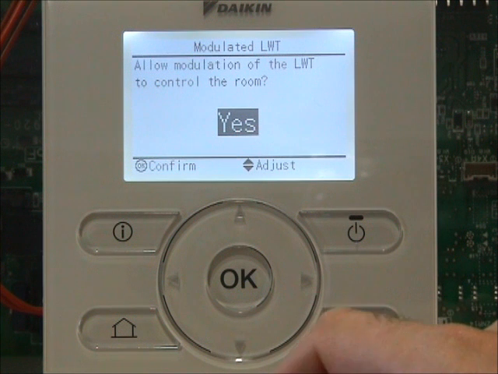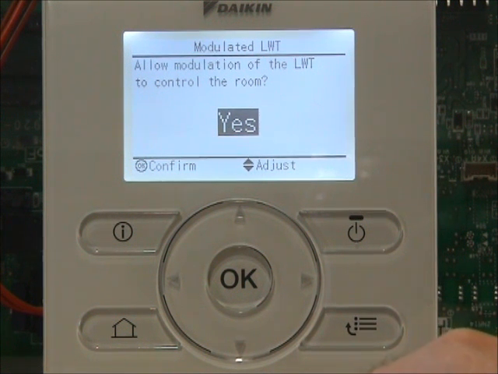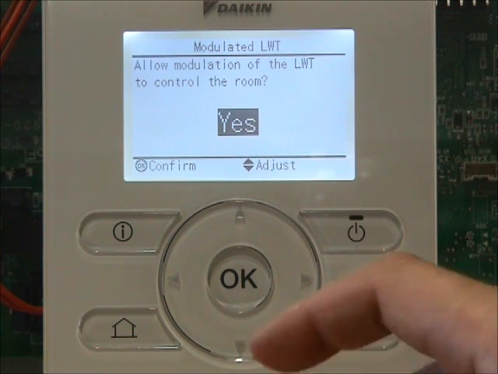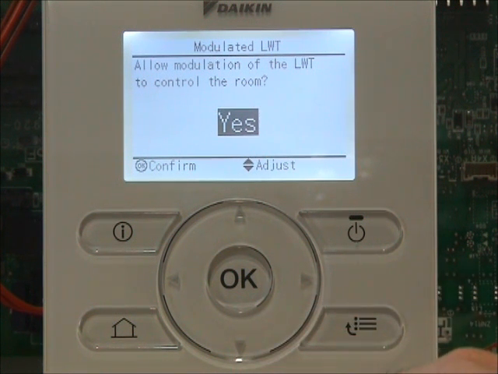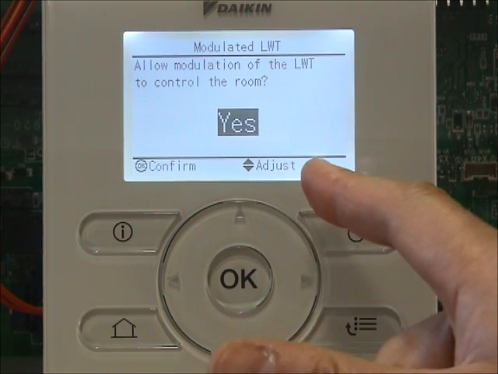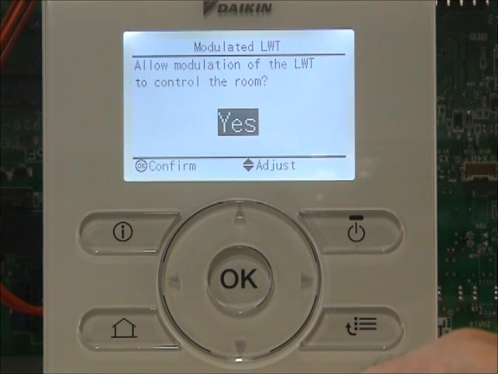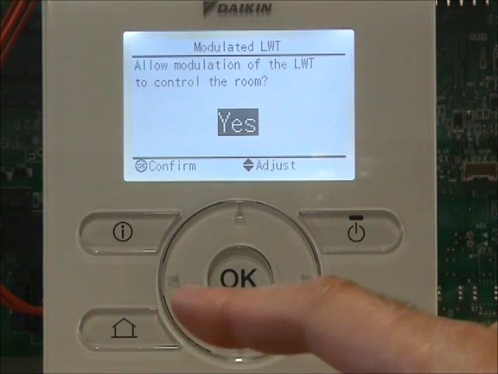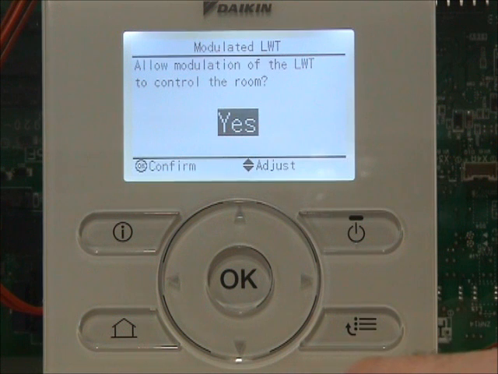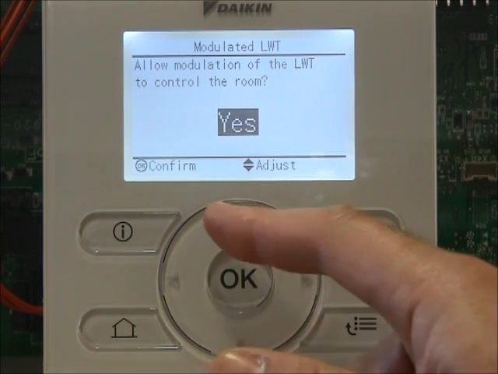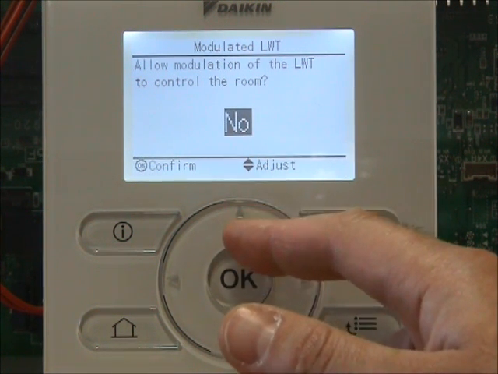What automatic modulation does is, if the unit's not achieving room temperature, it will automatically adjust the flow temperature by up to 5 degrees. So if you set your weather dependent curve up too low on the Daikin controller, it can actually compensate to try and achieve the room temperature. You do actually need to turn that on if you want to use it. So the options are yes or no.